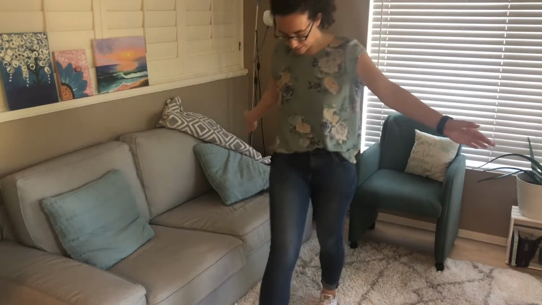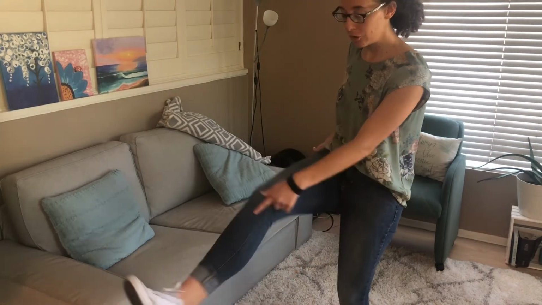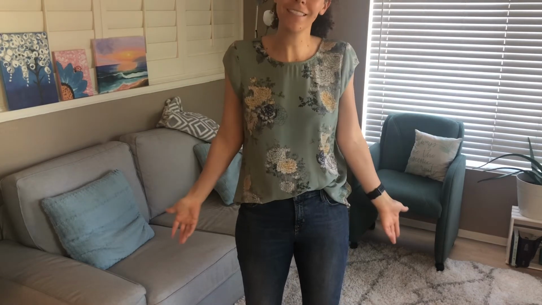Here is my nice springtime outfit. I'm wearing tennis shoes, jeans, and a nice t-shirt. My t-shirt has flowers just like springtime. This outfit will help me feel nice and good when it's not too hot and it's not too cold during springtime.